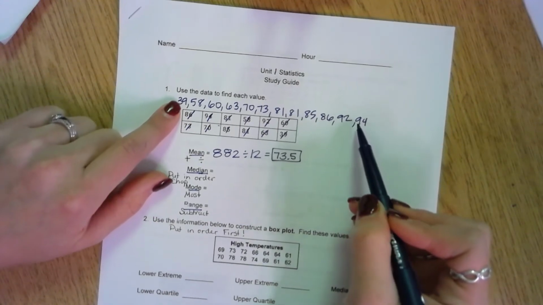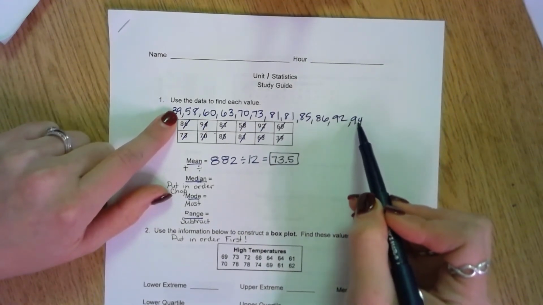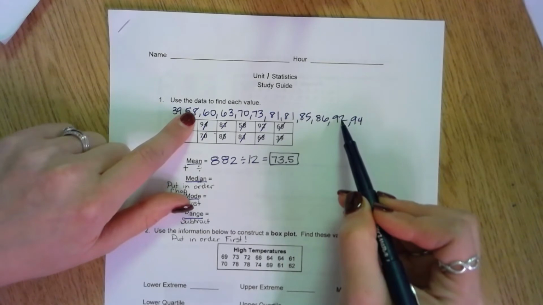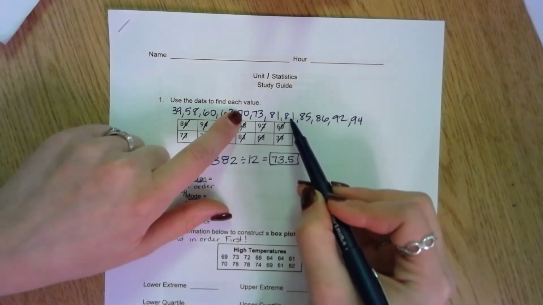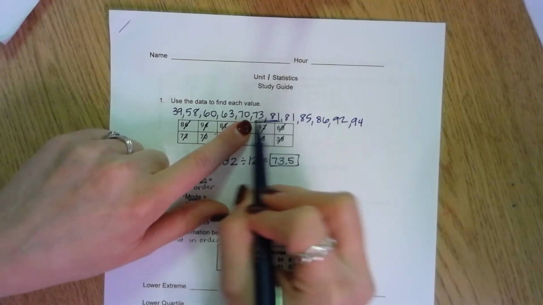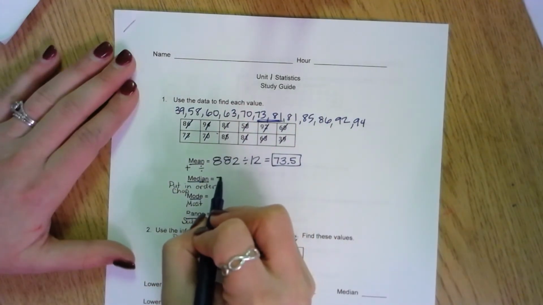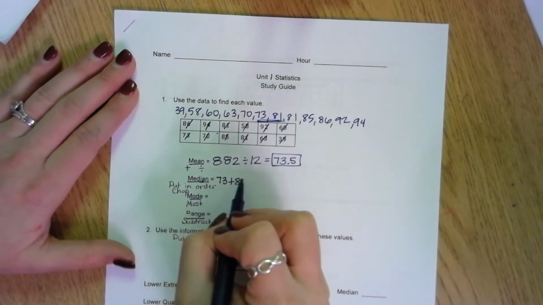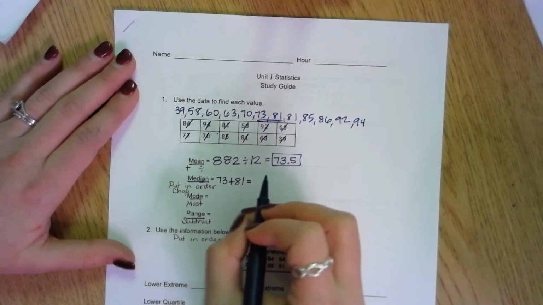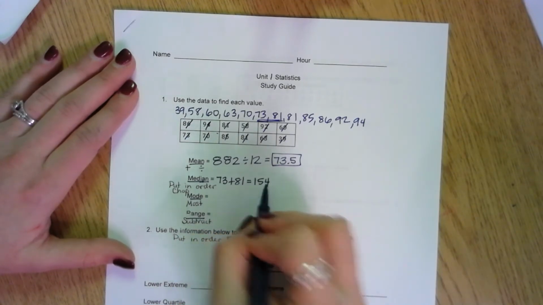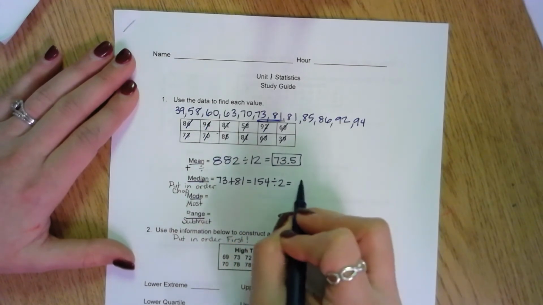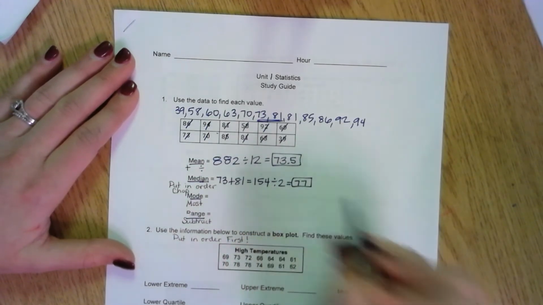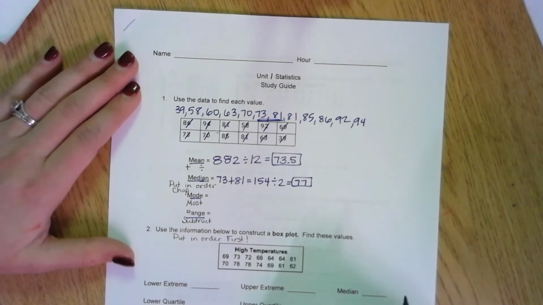So I'm going to hop from 39 and 94. I'm going to hop in until I get to my middle number. So I'm going to keep hopping, and what ends up happening is I have two numbers in the middle. So what I have to do is 73 plus 81, and that gives me 154, but that's not my median. I have to divide that by 2, and I get 77. So 77 is my median.